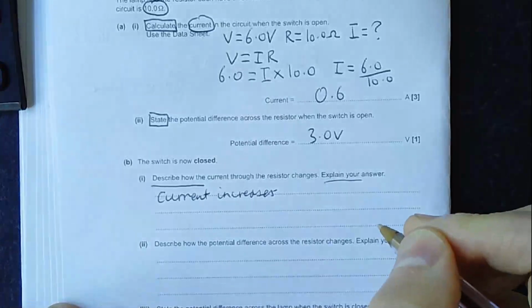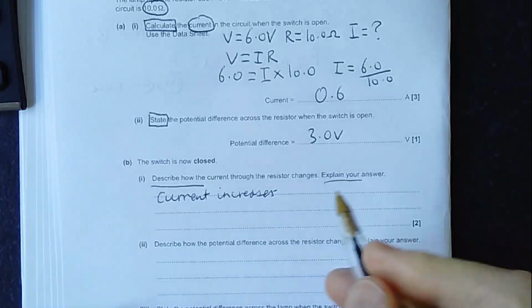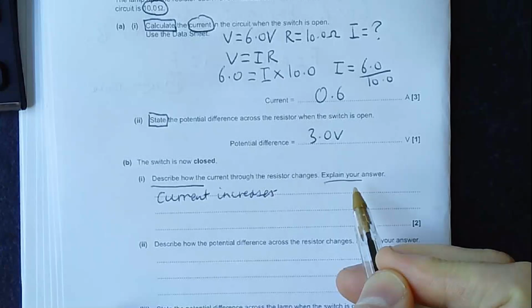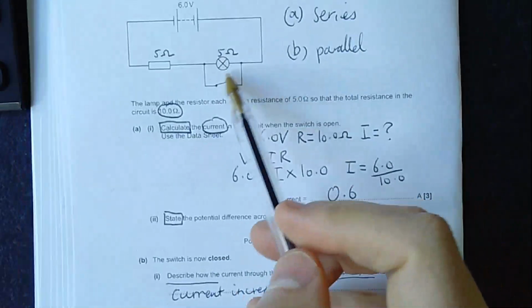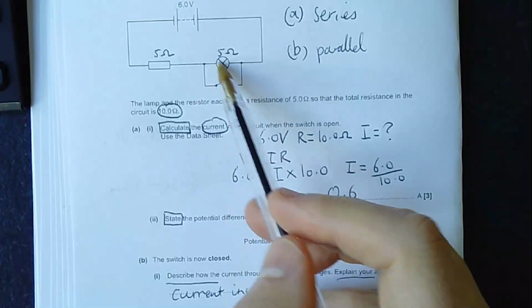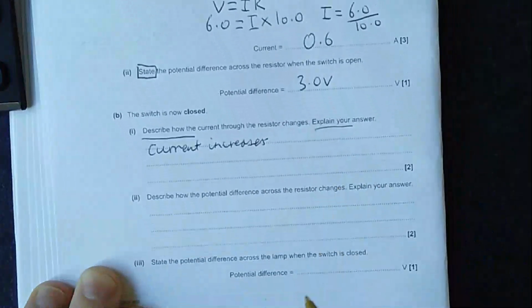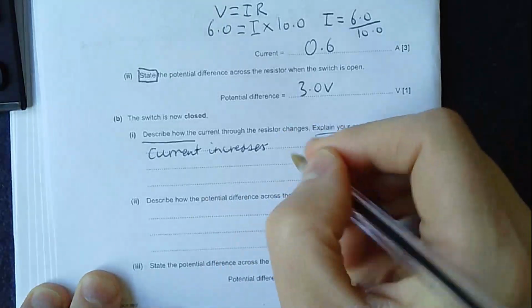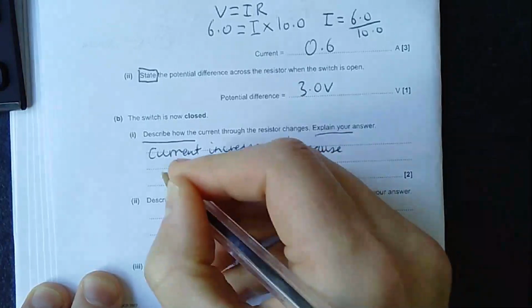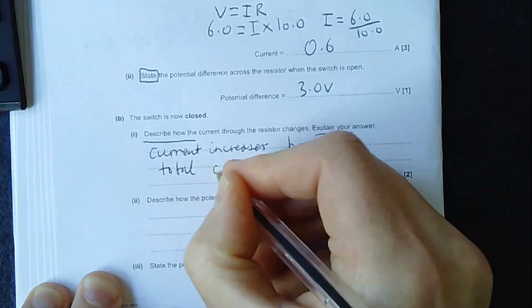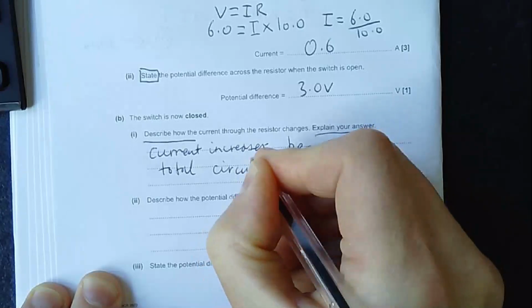Why? Explain your answer. Because the total resistance of the whole circuit has decreased. It's gone from 10 ohms to about 5 ohms. Current increases because the total circuit resistance decreases.